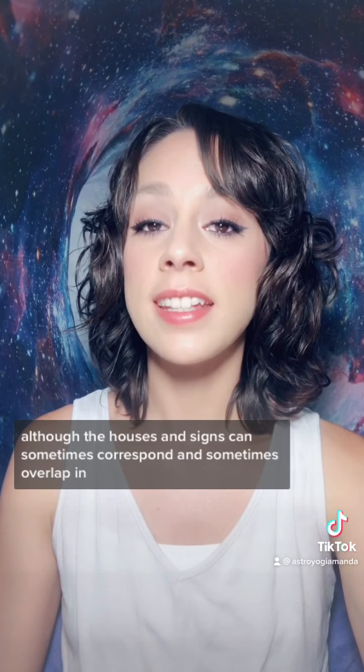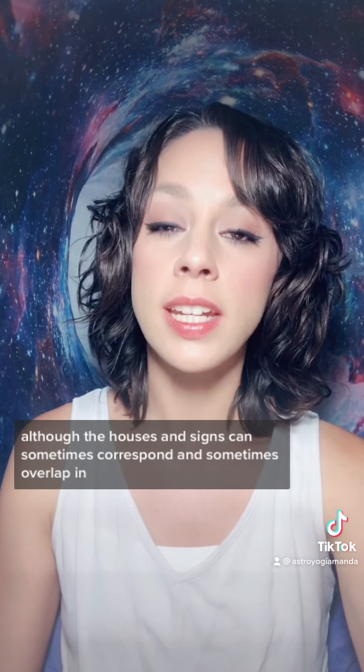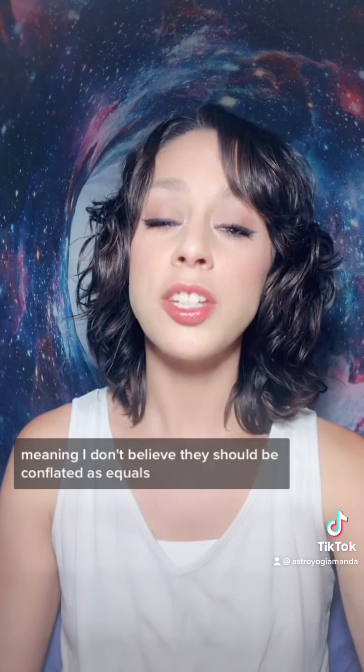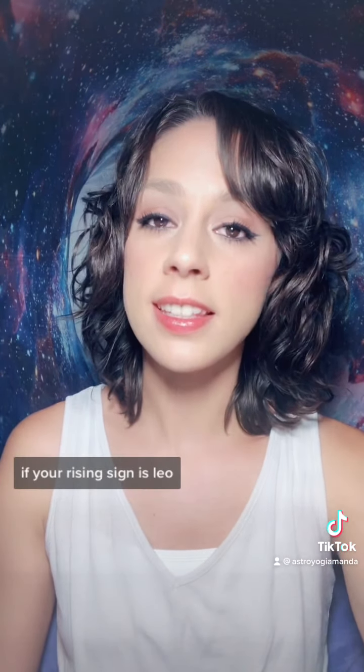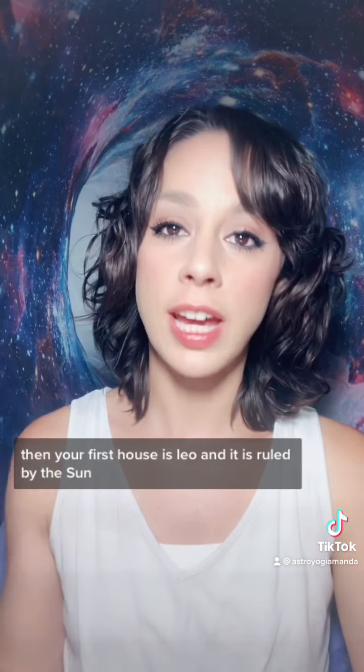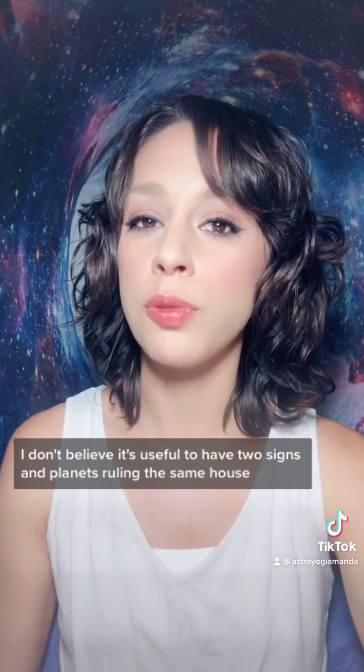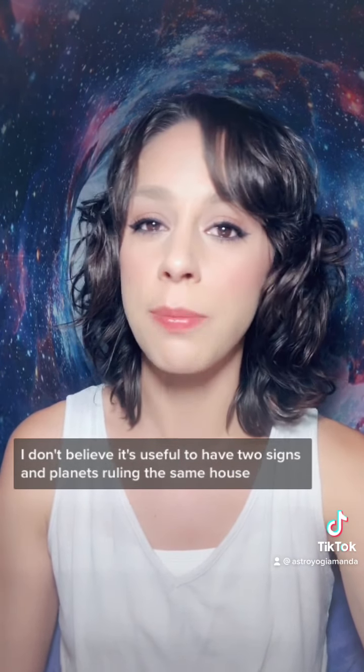Although the houses and signs can sometimes correspond and sometimes overlap in meaning, I don't believe they should be conflated as equals. If your rising sign is Leo, then your first house is Leo and it is ruled by the Sun, not Aries and Mars. I don't believe it's useful to have two signs and planets ruling the same house.